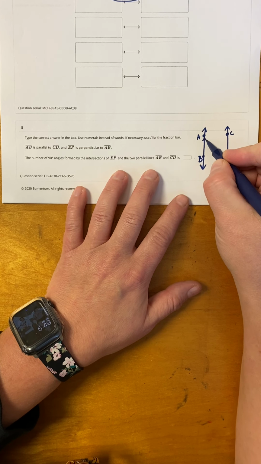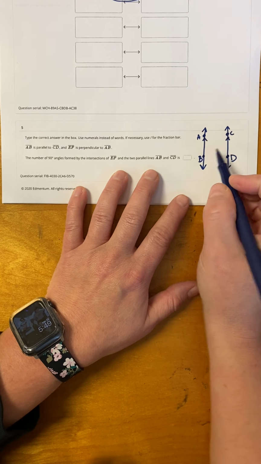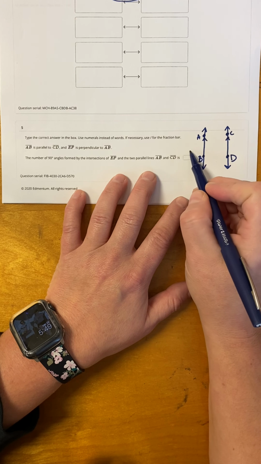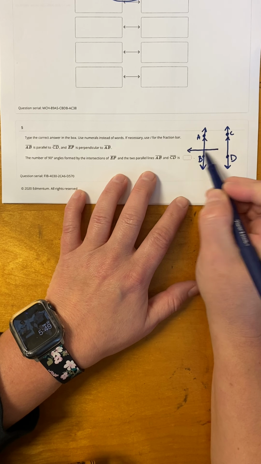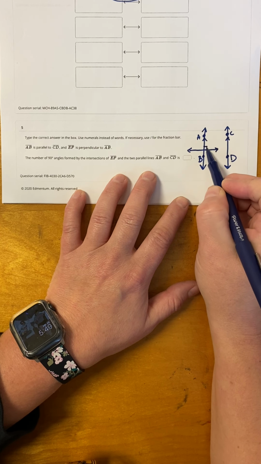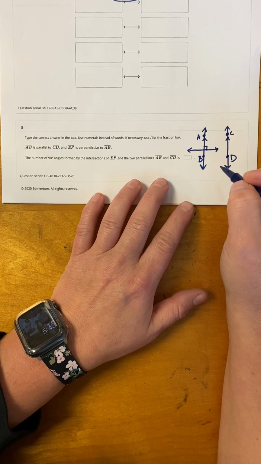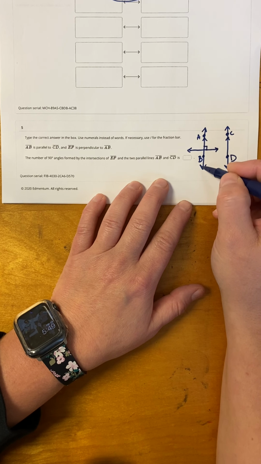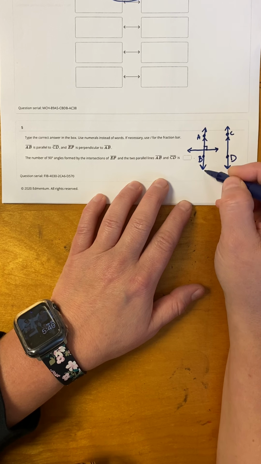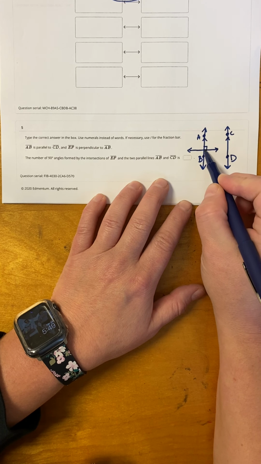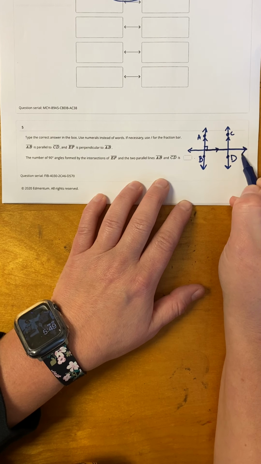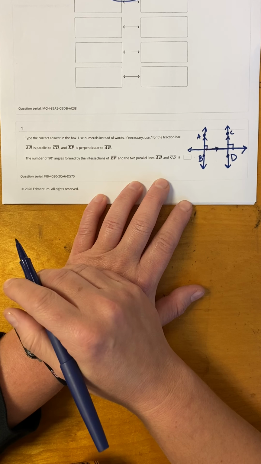And remember, when lines are parallel, they mark it like this with these little things. It says EF is perpendicular to AB. Perpendicular means they intersect to form right angles. Well, if it is perpendicular to AB and CD is parallel to AB, then guess what? This line is going to keep on going over here and also be perpendicular to CD.